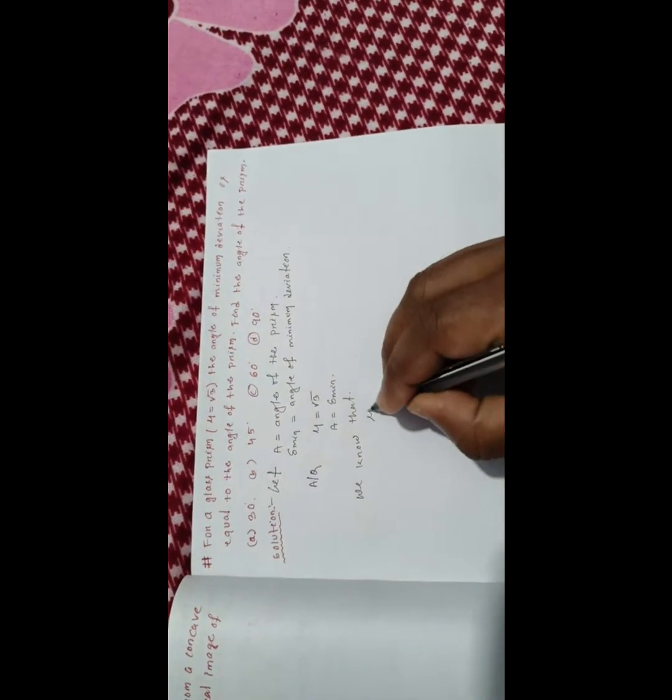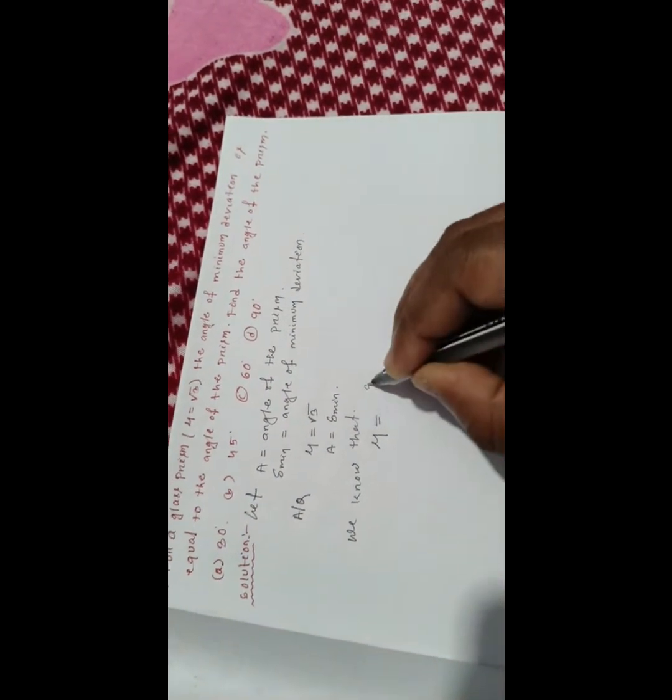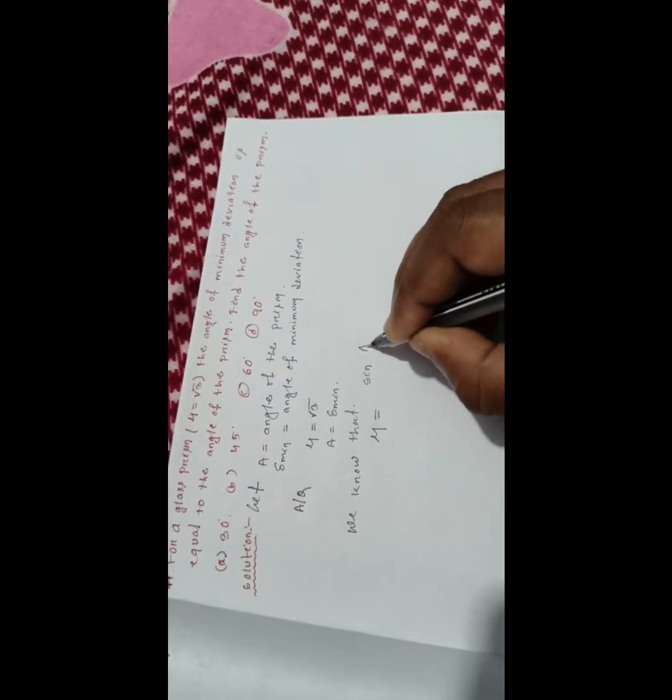So we know that mu, the refractive index, is equal to sin of (A plus delta minimum) divided by 2, whole divided by sin A by 2. This is the formula.